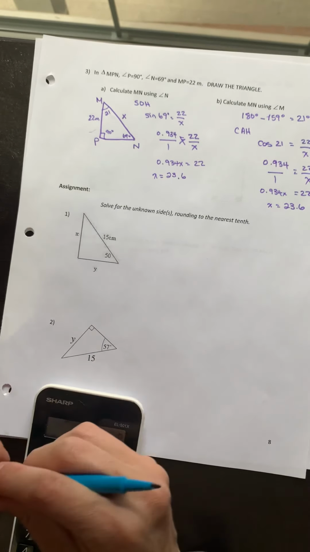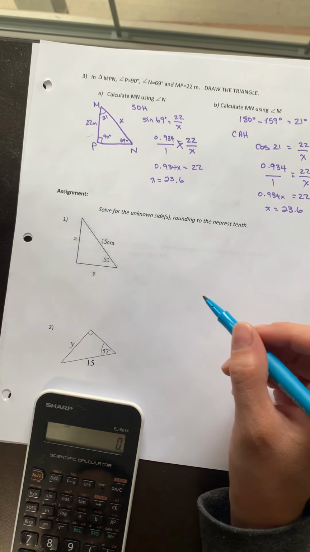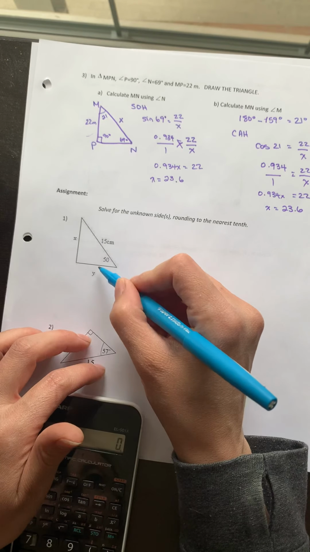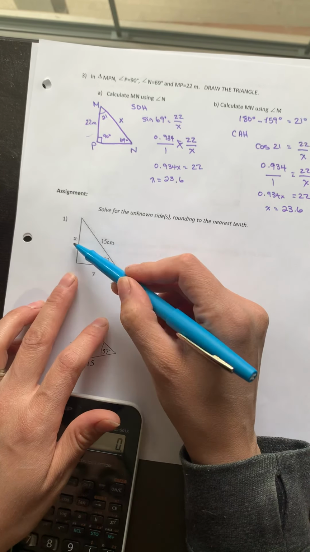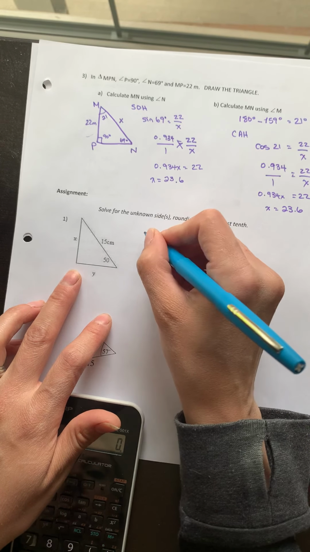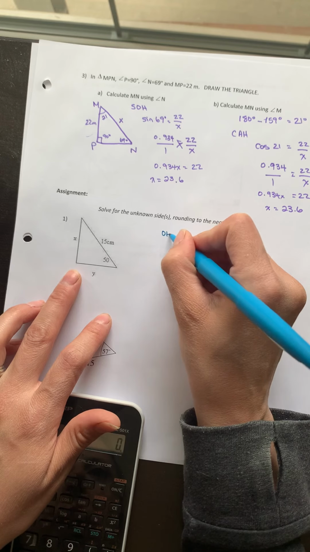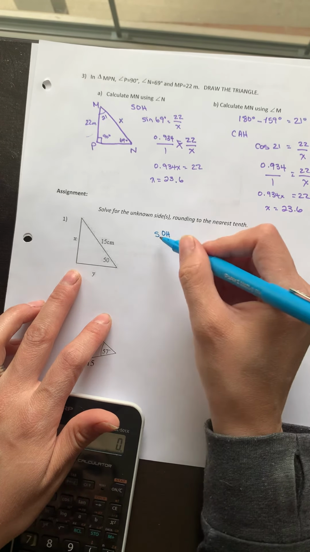It says solve for the unknown sides, rounding to the nearest tenth. Again, I have the angle 50 degrees. If I'm looking for x, it's opposite over hypotenuse, which is my sine.